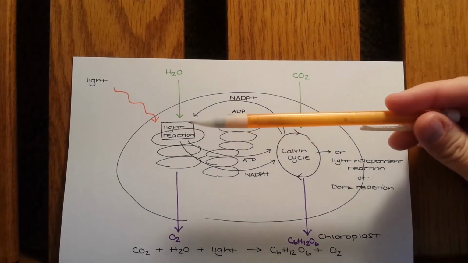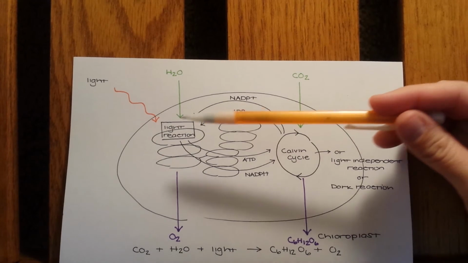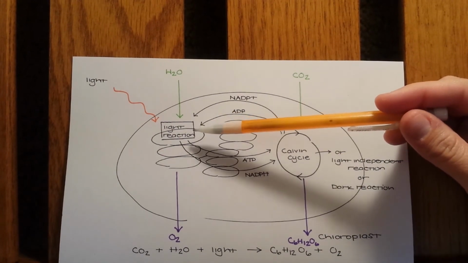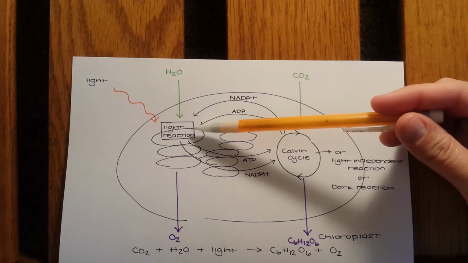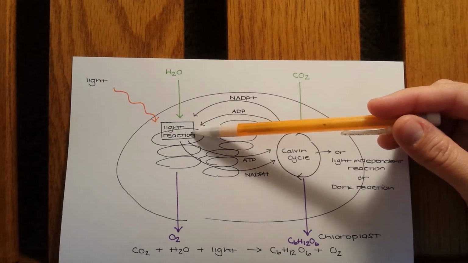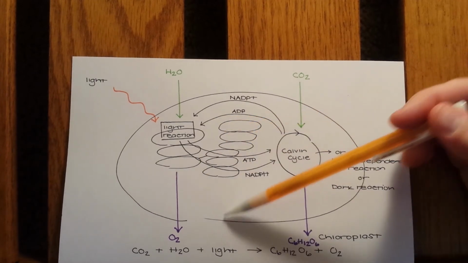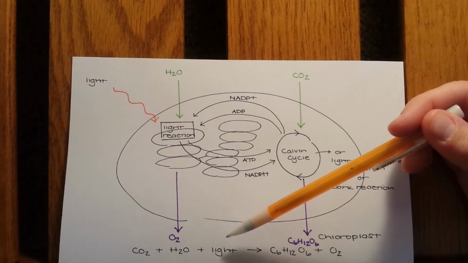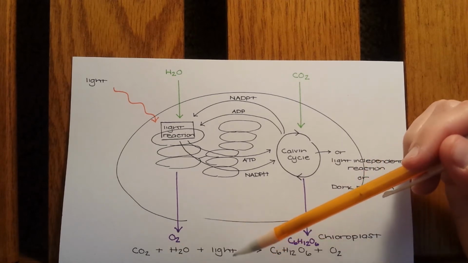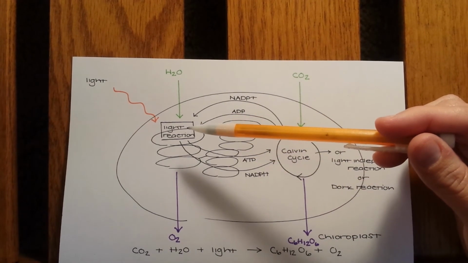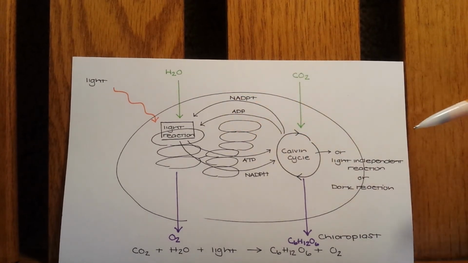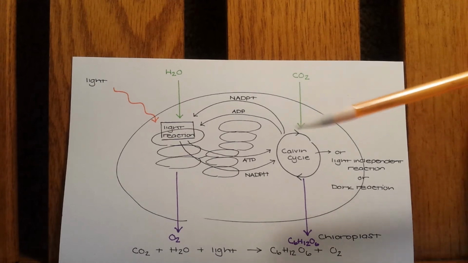So let's go ahead and talk about the light reaction. Again, I tried to enclose the thylakoid membrane in this picture so you can see that the light reaction is going to happen across that membrane. So it's going to involve the membrane itself as well as the stroma side and the thylakoid space or lumen side. Then if we look down at our chemical equation here, you have carbon dioxide, water, and light going in. Specifically in the light reactions, we're going to use two of those reactants. We're going to use the water, and we're going to use the light. And then we'll talk about how this actually happens.